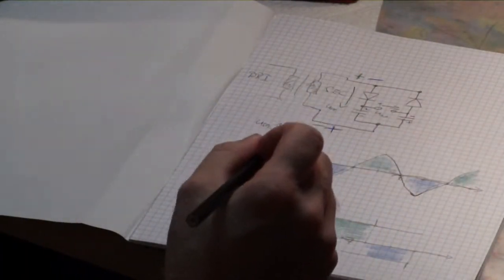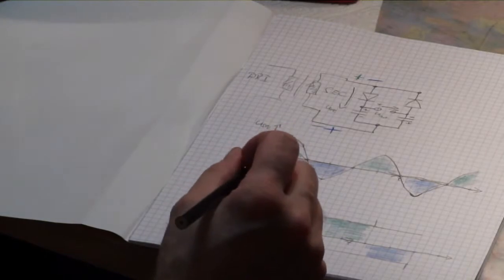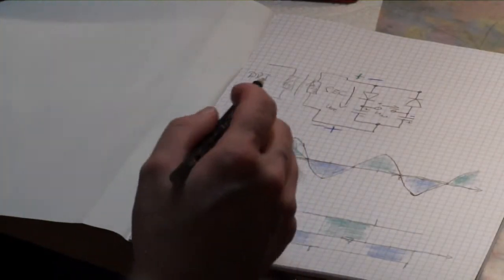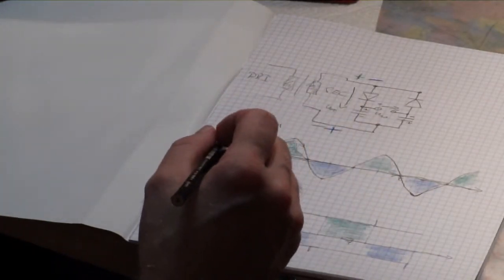You should excuse my poor drawings here, but it's easier to assume this is all sinusoidal.